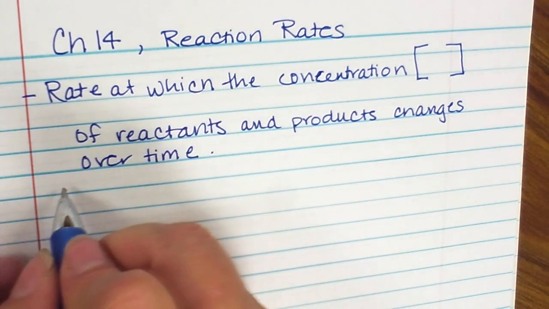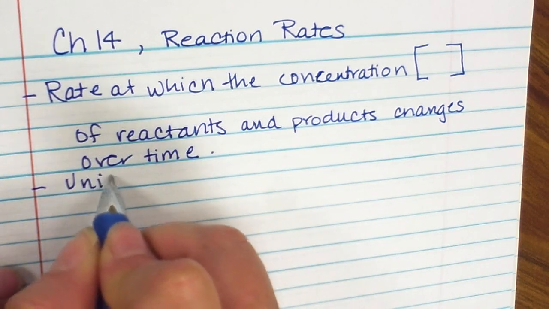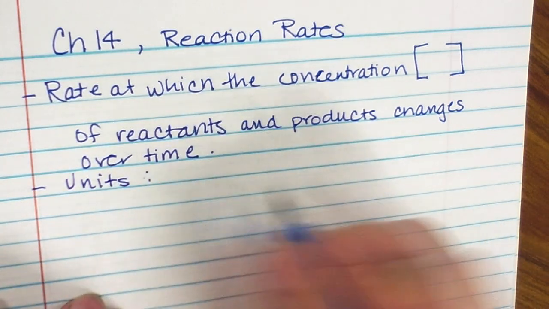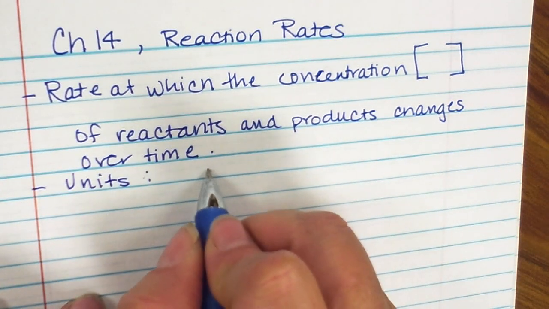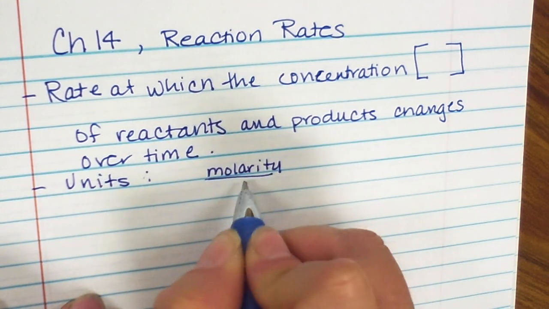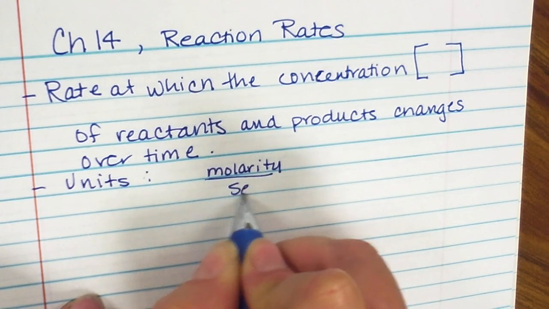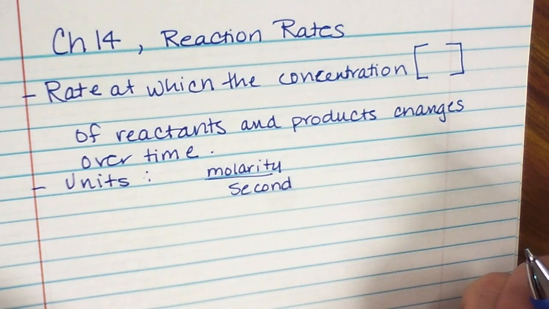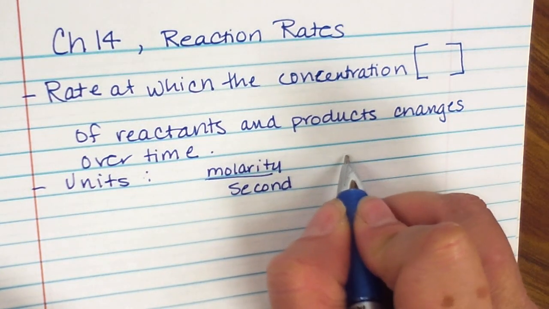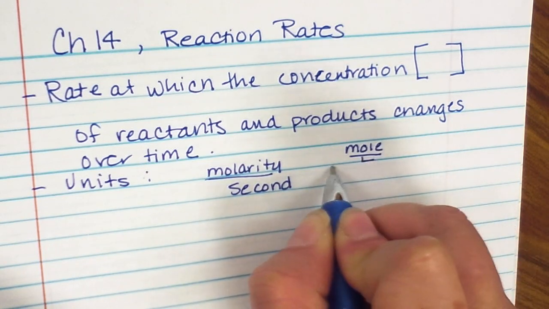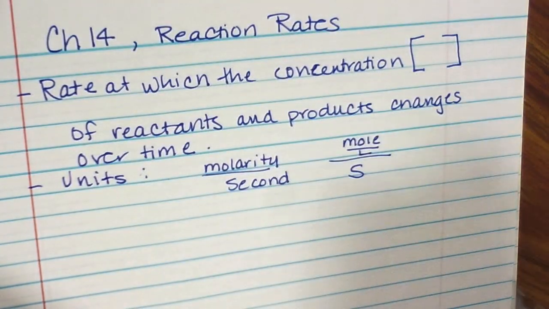So units of reaction rates would be, for example, molarity per second. Now, if we look at this, that would be moles per liter seconds, right?